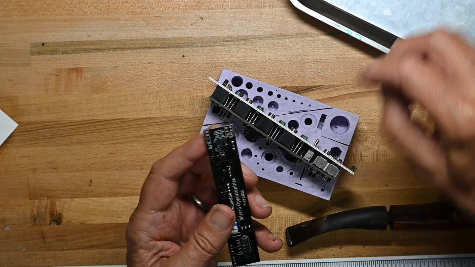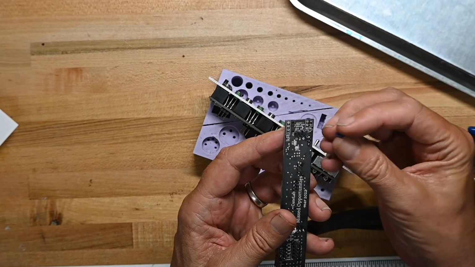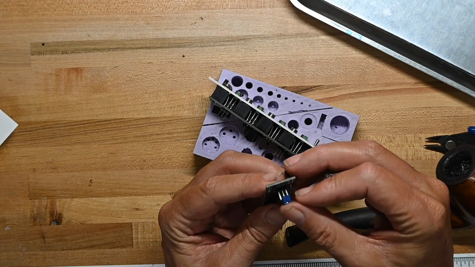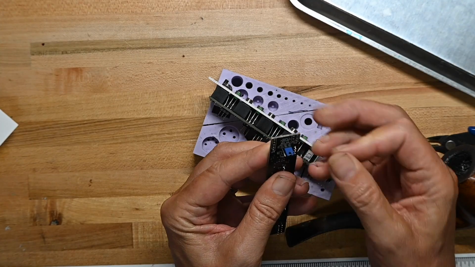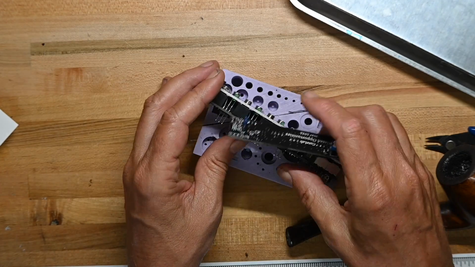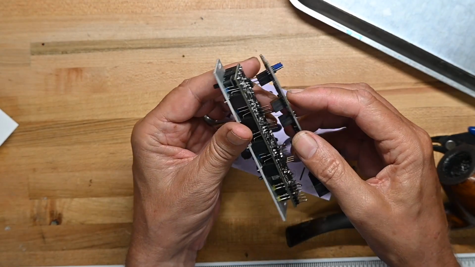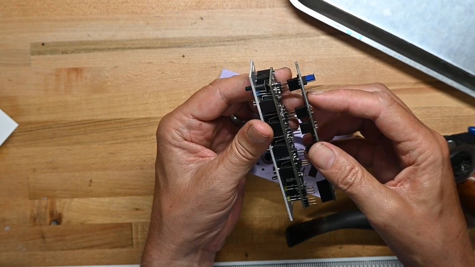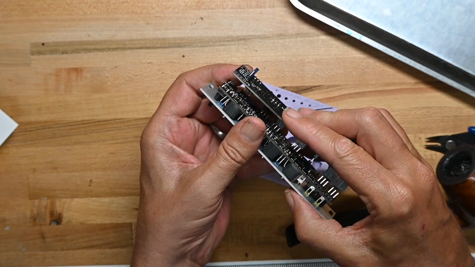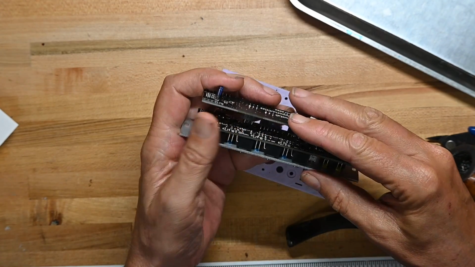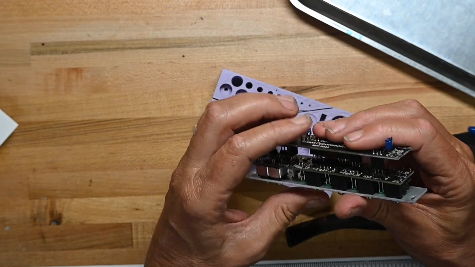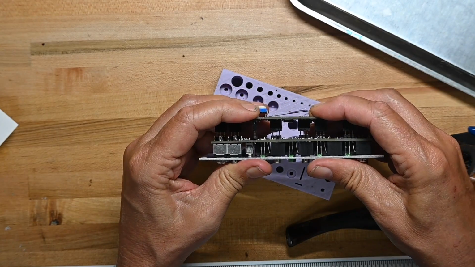I'm going to put the jumper on the pins like so, because I do want the random pulse generator. That sounds like it'll be fun. Now let's go ahead and mate these. And I have all the pins in the right places. Looks that way. So we'll bring it home.